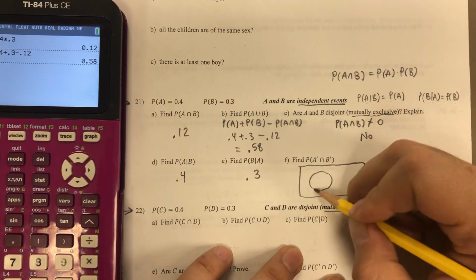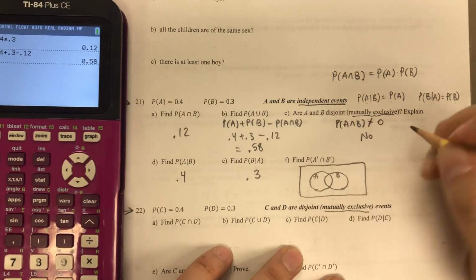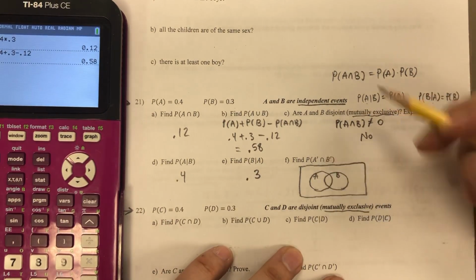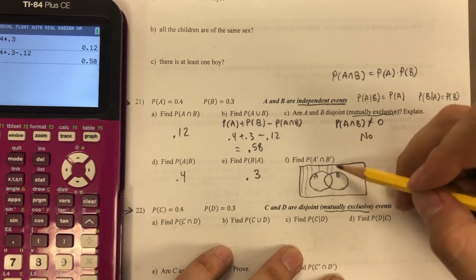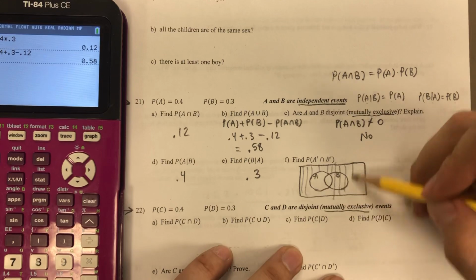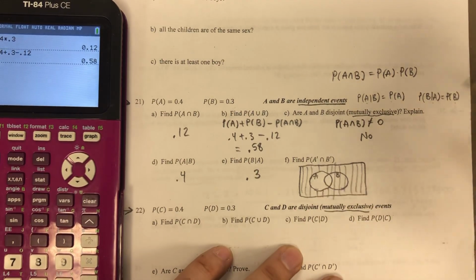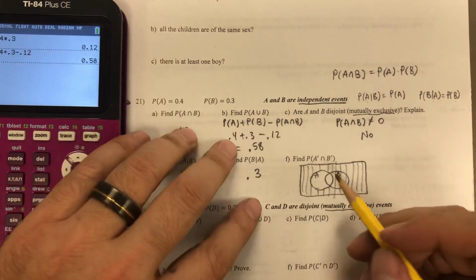So if I have event A and event B. It's asking us to find the intersection between the opposite of A, so everything other than A. I'll do vertical lines for everything that's not A. So that's all this stuff. And then the complement of B, let me do horizontal lines for that.